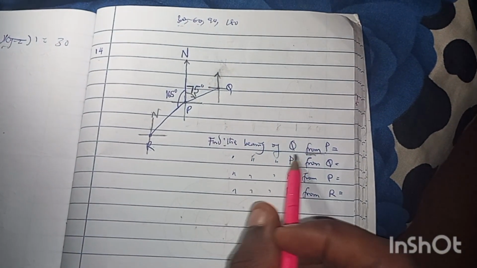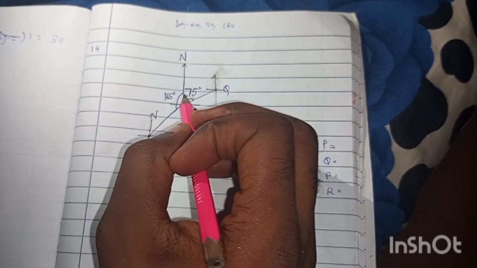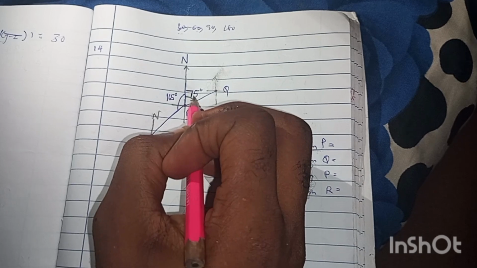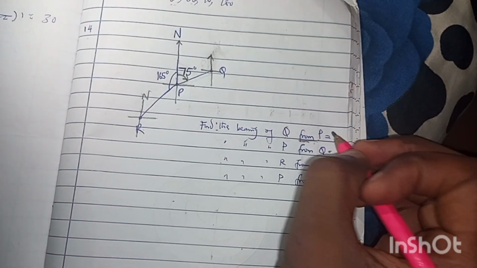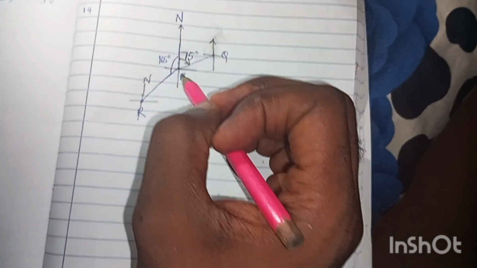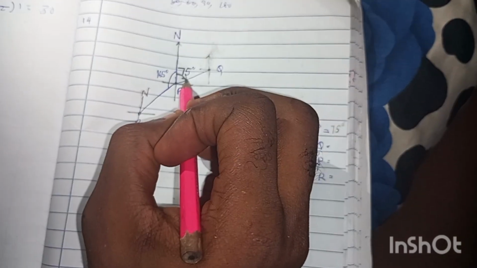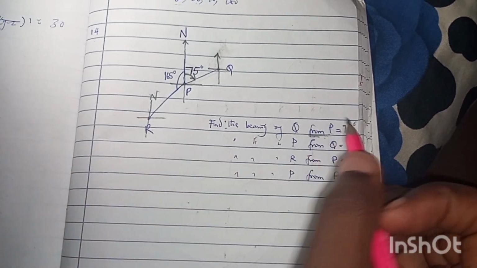Okay, so the bearing of Q from P, I'm starting from P, going straight to Q. This is a line that goes to Q, and that's just 75 degrees. The angular distance the line covers from P to Q is the bearing of Q from P. And that's 75 degrees.